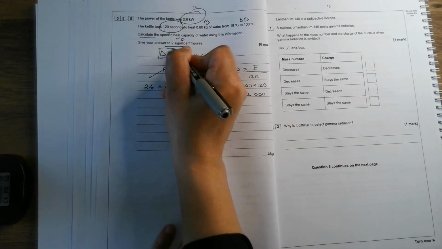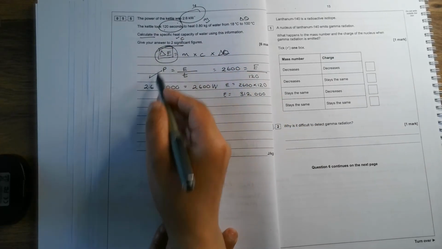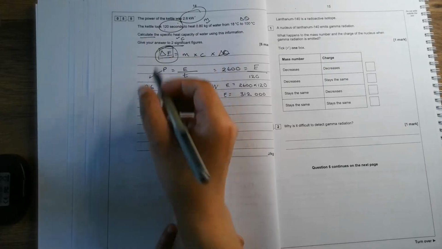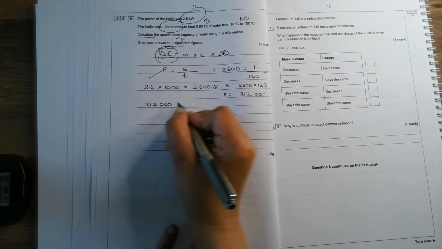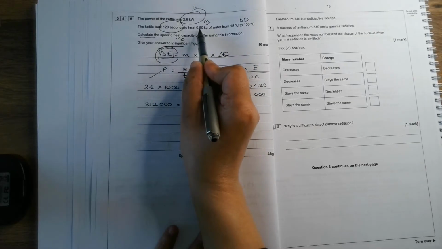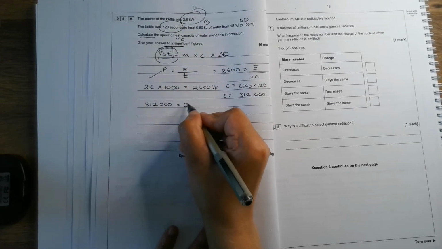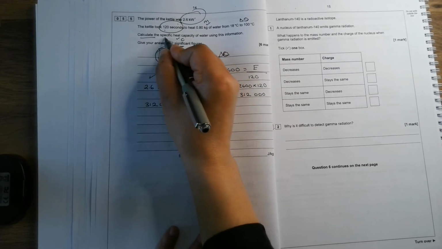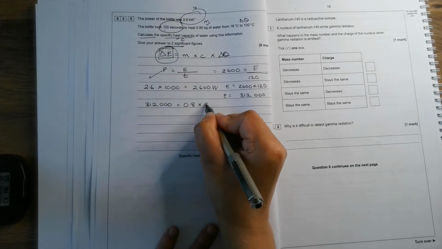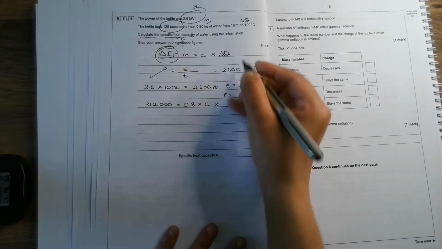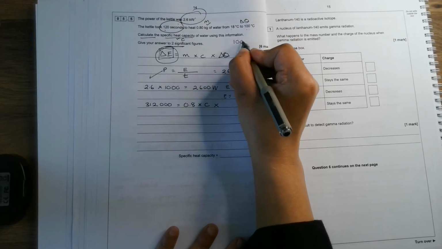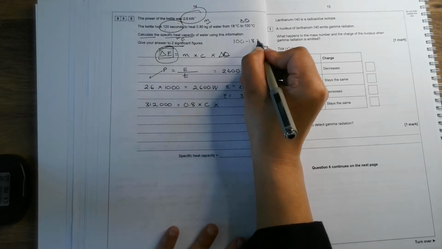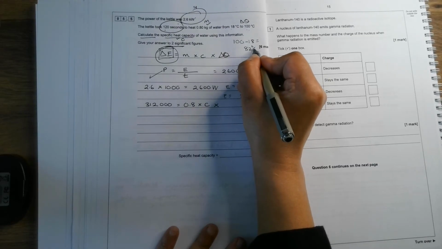Now I've got my energy transferred. So let's substitute all these values into that equation. 312,000, mass 0.8 kilograms. Specific heat capacity is what I'm working out, so leave that as C. Temperature change, the difference between the two, so 100 minus 18 gives me 82 degrees Celsius.